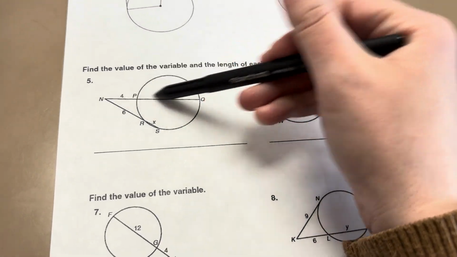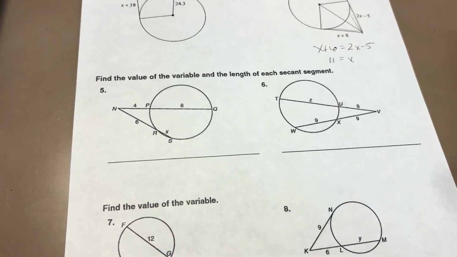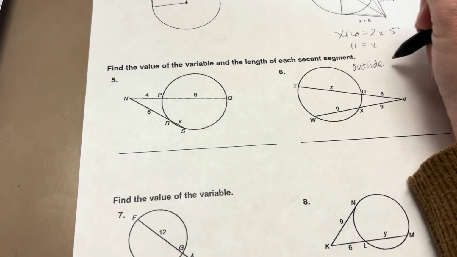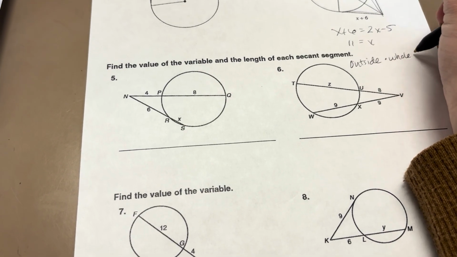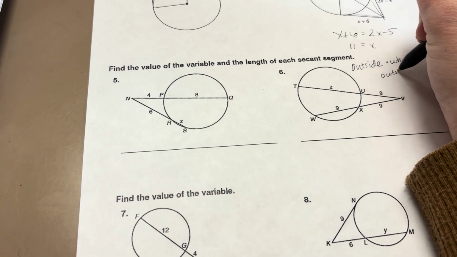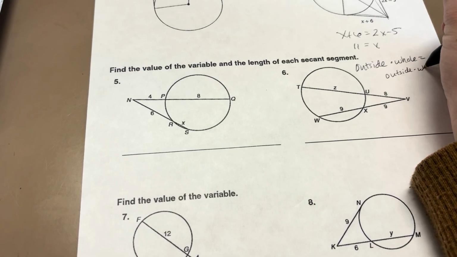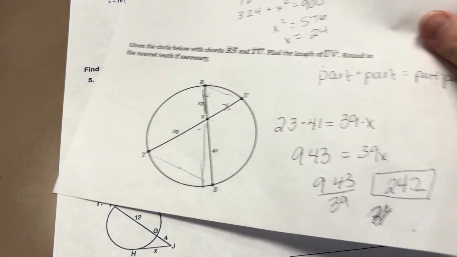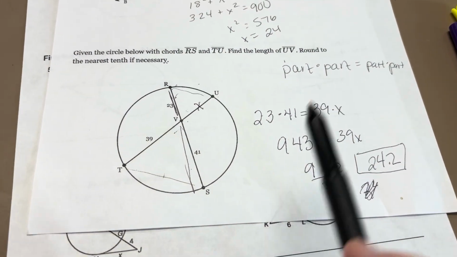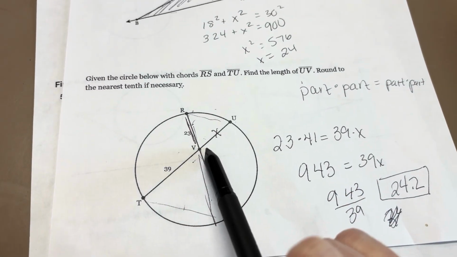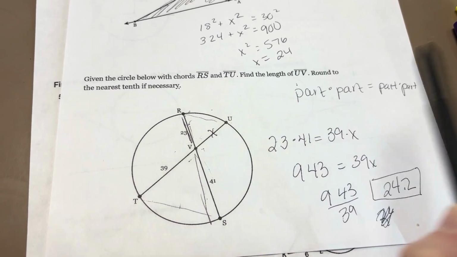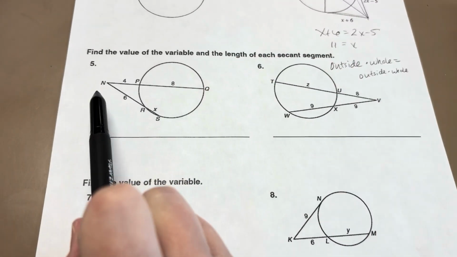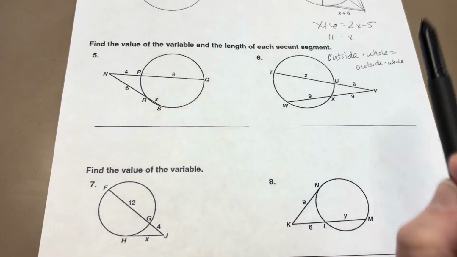Okay. Then you have two more scenarios that both follow the same rule. So because the secants or the tangents are touching on the outside of the circle, I use the following rule. Outside times the whole equals outside times the whole. And of course, I'll show you what that means, okay? Just a quick reminder from the last video: when they crossed on the inside, the rule we used was part times part. Because they're crossing on the outside, we're using outside times the whole.